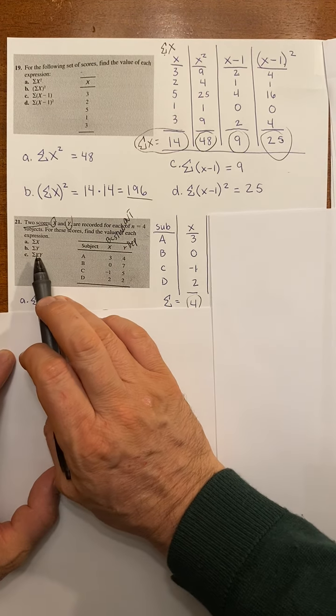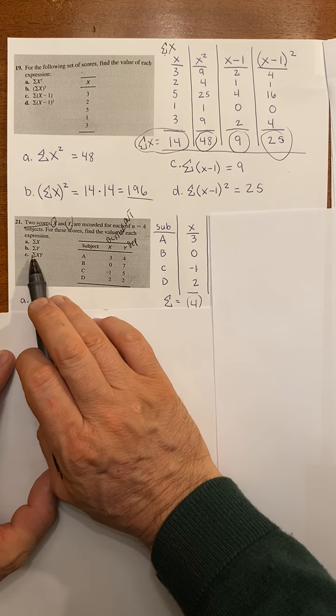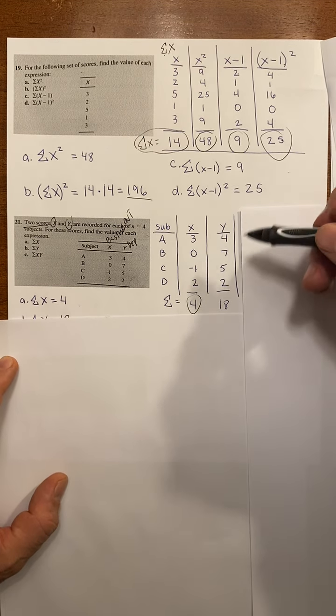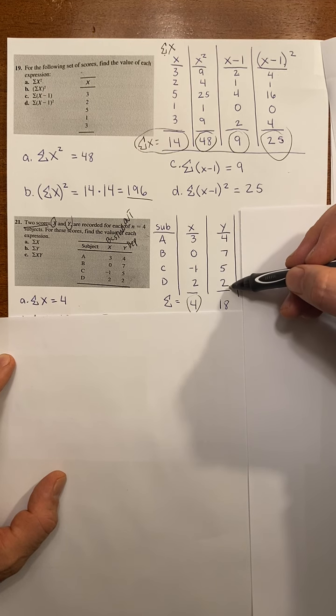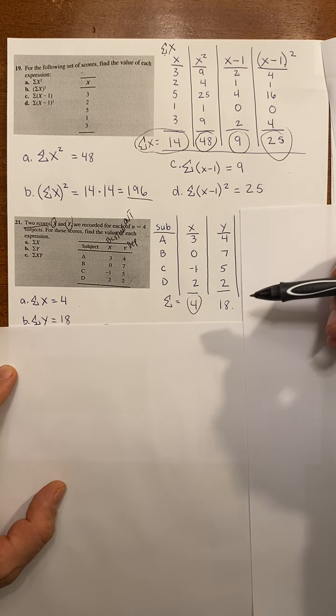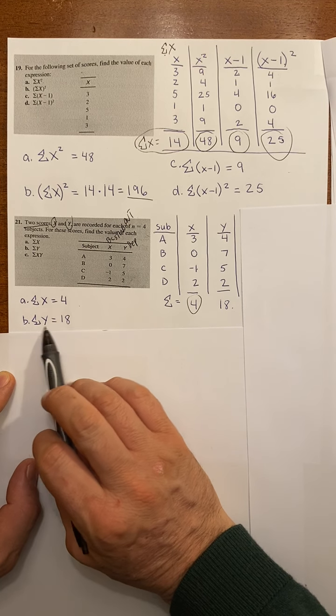Next question is, what is the sum of y? So all we've got to do here is take all those y column values and add them up, and that gives us our sum of y.